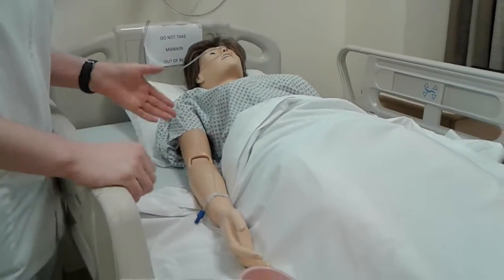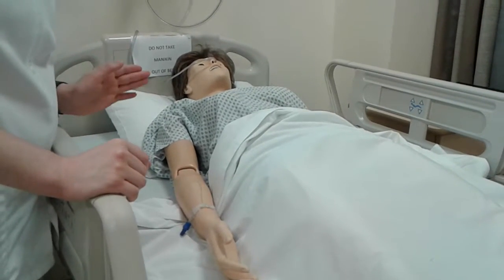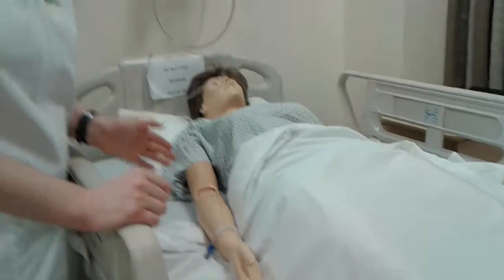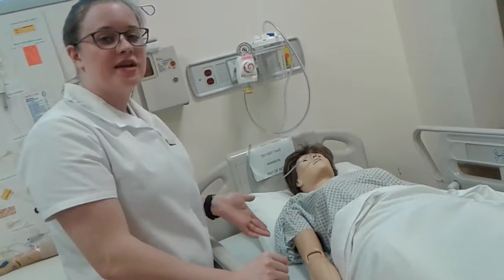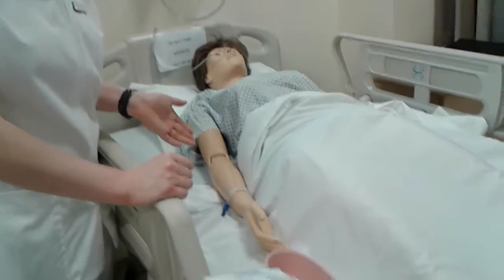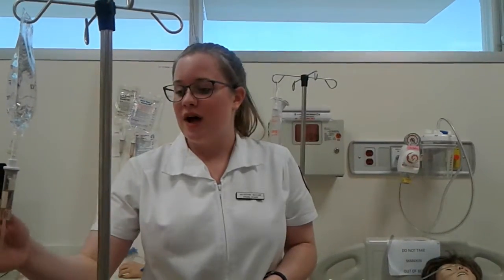I need to check for signs of infection, infiltration, and I need to be looking for signs of redness, swelling, looking for patency in the line, and I would also ask the patient if they're having any pain in or around the IV site. Next, I would be assessing my primary IV and the IV tubing, checking for patency in the line and the rate of infusion that was prescribed by the physician.